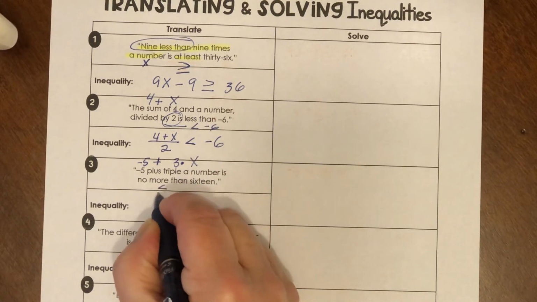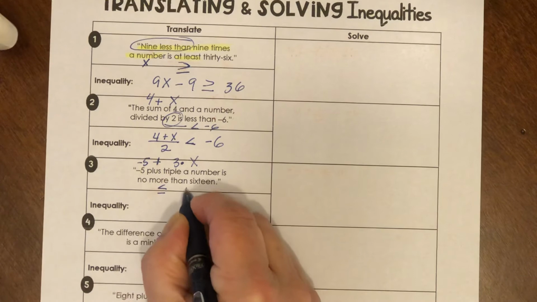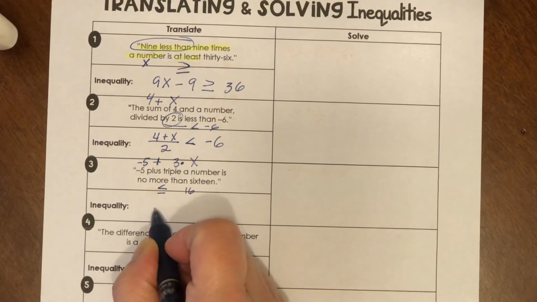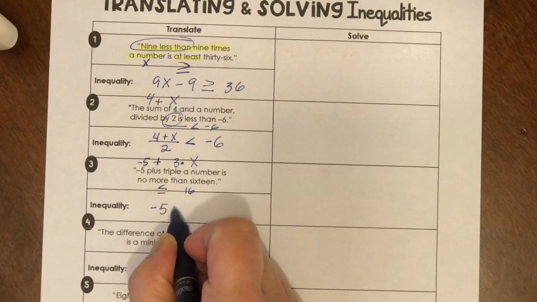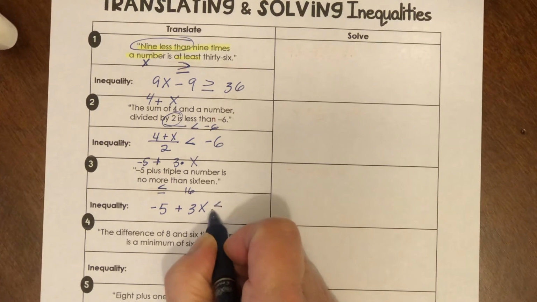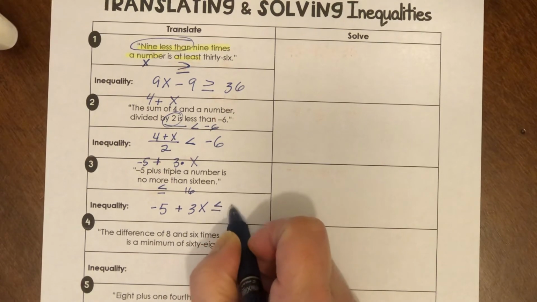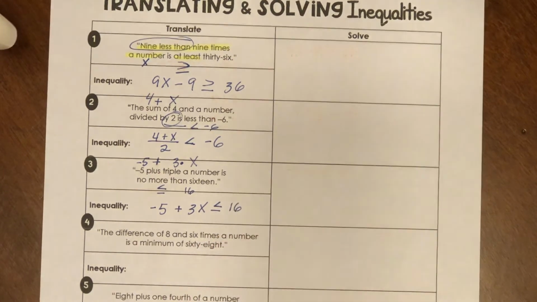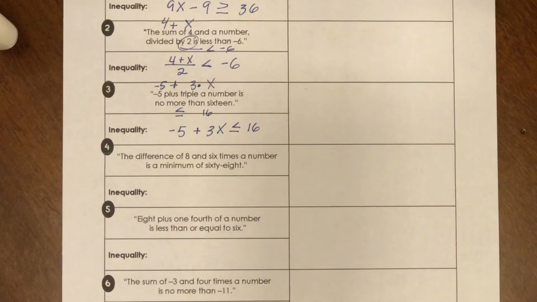No more than means it's got to be less than or equal to 16. So these are not easy to set up. That's why I'm doing it for you. Let's do another one.